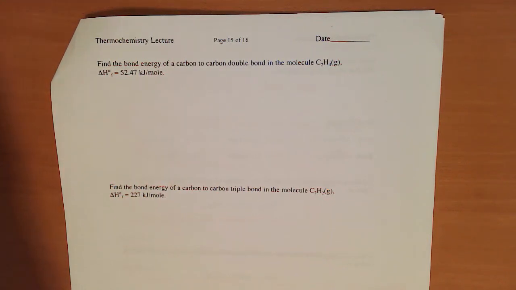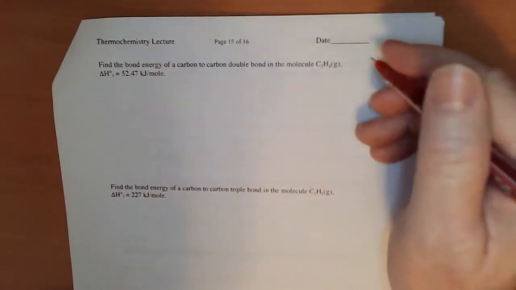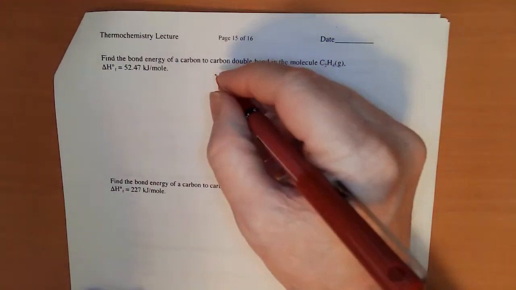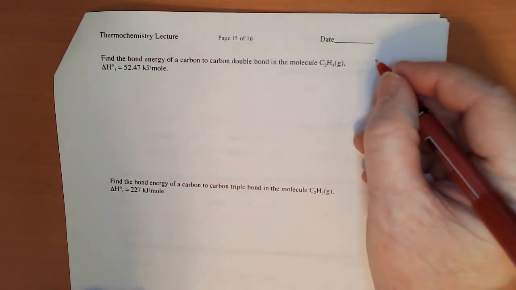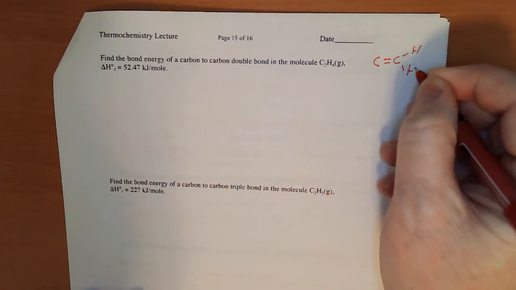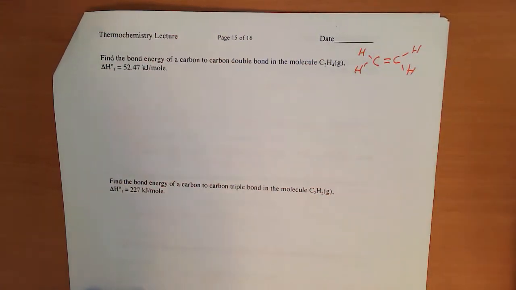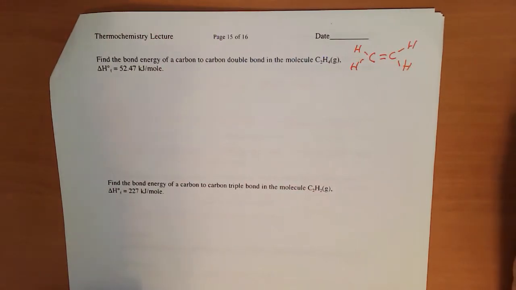Hey everyone, I'm back and talking about bond energy or bond enthalpies still. We're on page 15 of the lecture outline, continuing our ideas from before. We're interested now in a carbon-carbon double bond. So we're going to use this very simple molecule. I think this is the simplest molecule we can find that has a carbon-carbon double bond in it. Okay? That is called ethene.